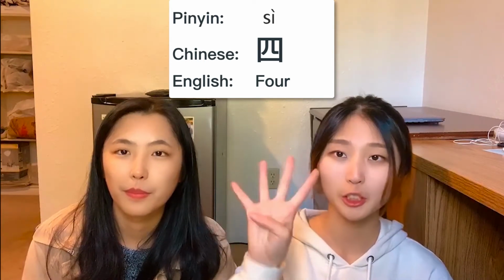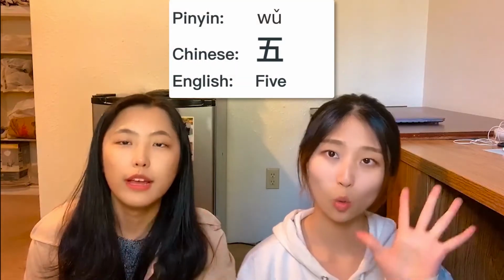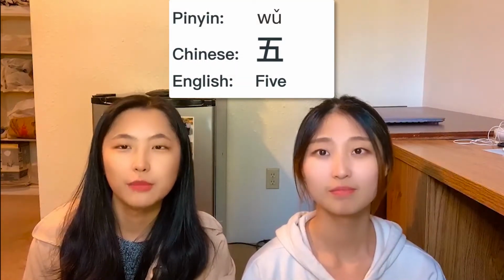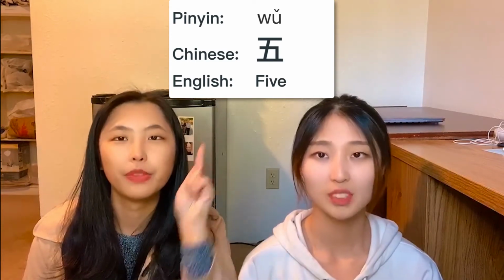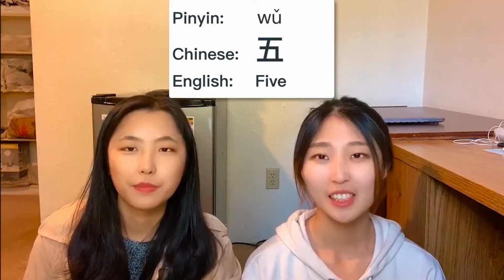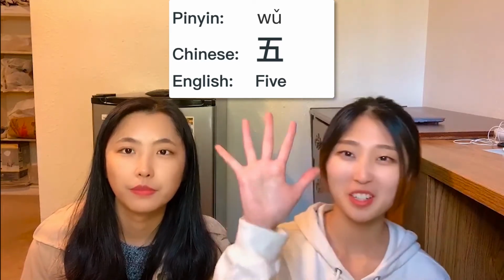But the gesture is still very simple. It's just adding fingers like this. So 5 is wu. It's a bit tricky to pronounce because it's the third tone. You have to go down and then go up. So it's wu. And the gesture is very simple. It's just how everybody does it.